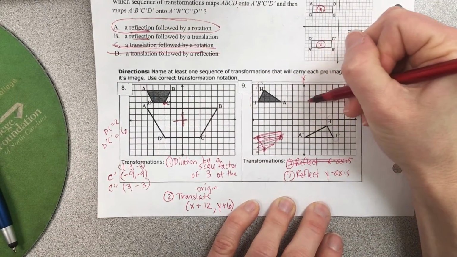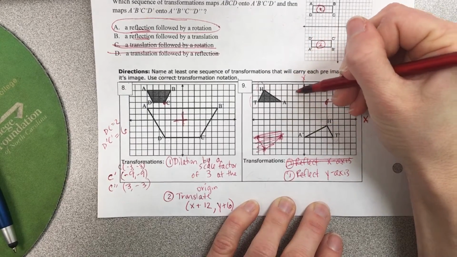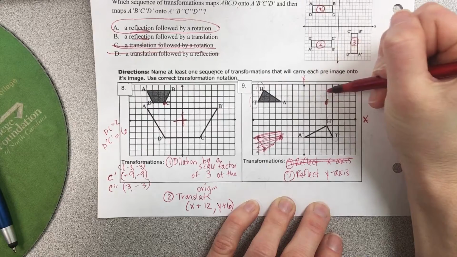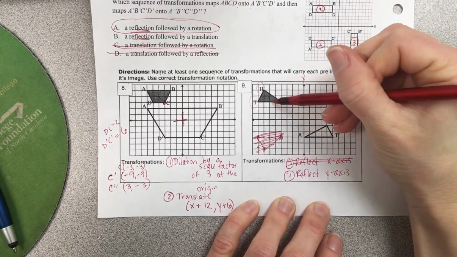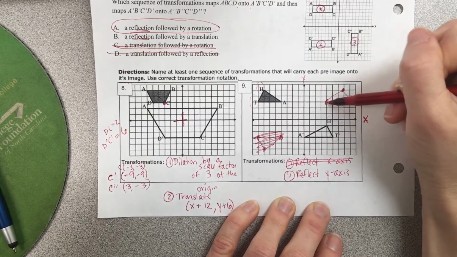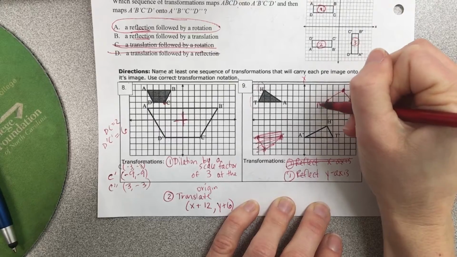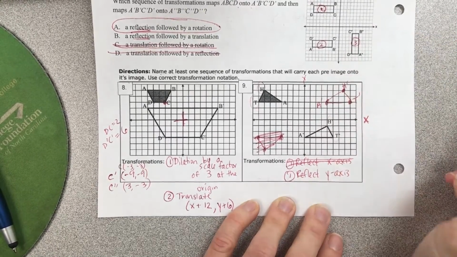So 1, 2, 3, 4, 1, 2, 3, 4. 1, 2, 3, 4, 5, 6, 7. So it'd go 1, 2, 3, 4, 5, 6, 7. And 1, 2, 3, 4, 1, 2, 3. All right, now that's in the right direction.